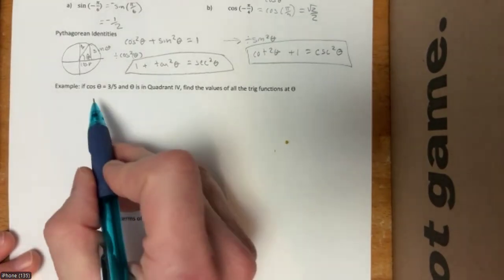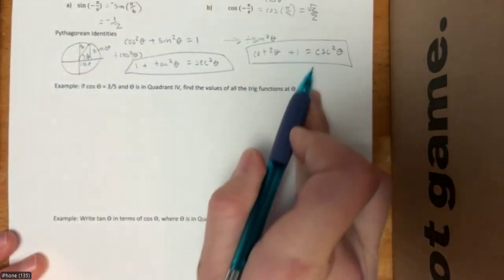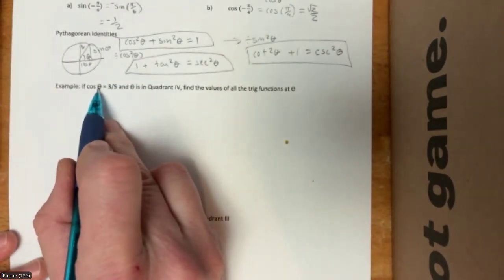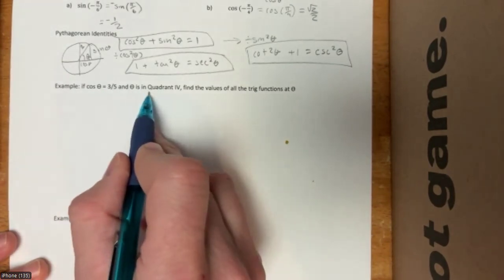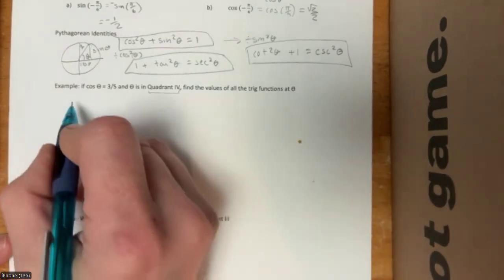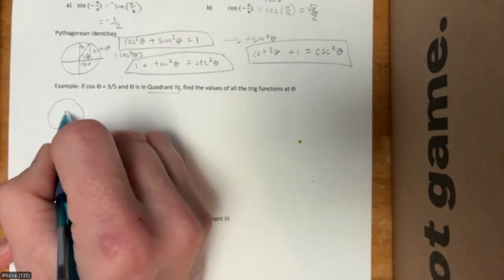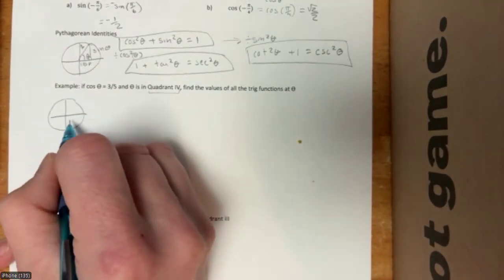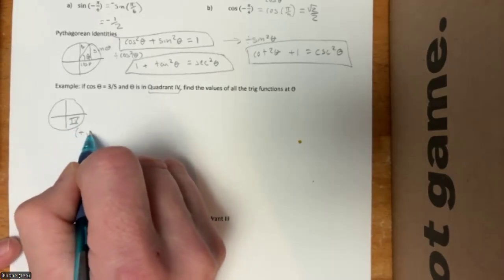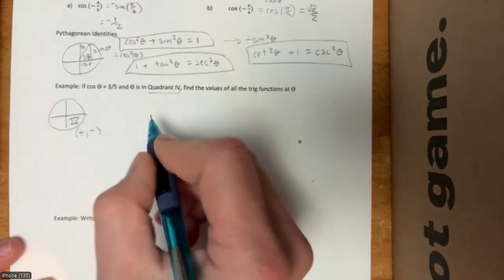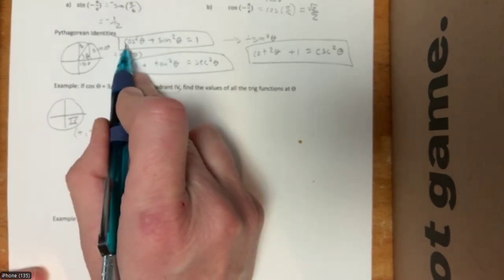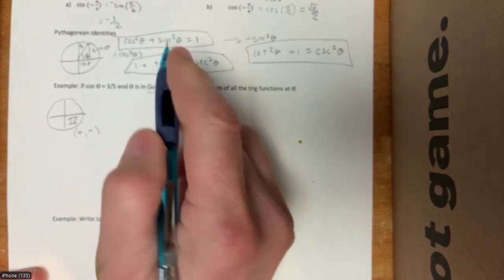So we're going to use one of these Pythagorean identities to answer this question. So we have cosine of an angle, we know it's in quadrant 4, and we want to find all 6 trig functions of that angle. So remember that we're in quadrant 4, and the signs in quadrant 4 are positive, negative. So first, let's use the Pythagorean identity that has cosine squared to find the value of sine.